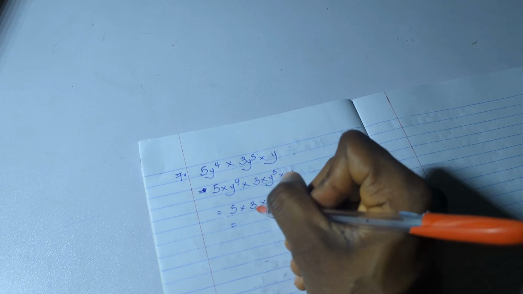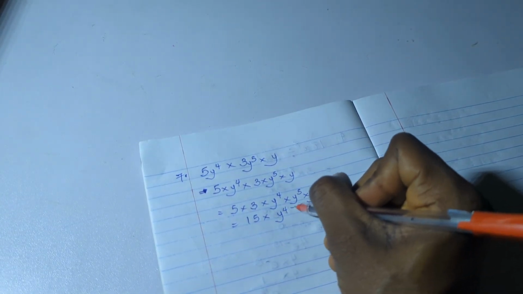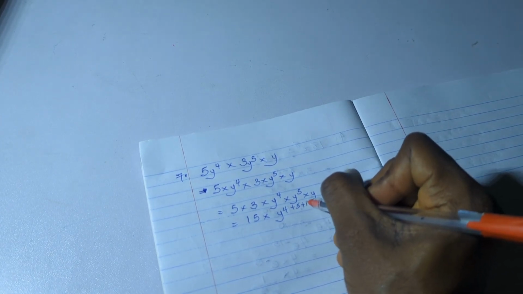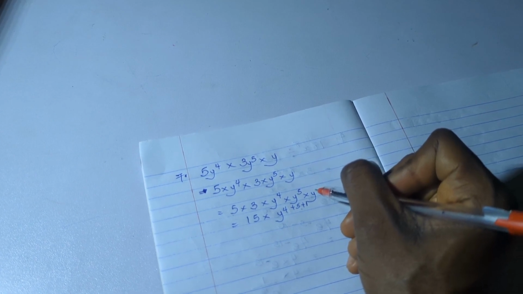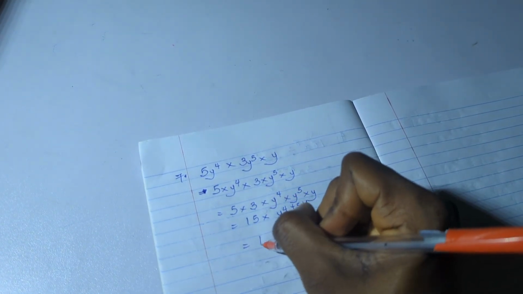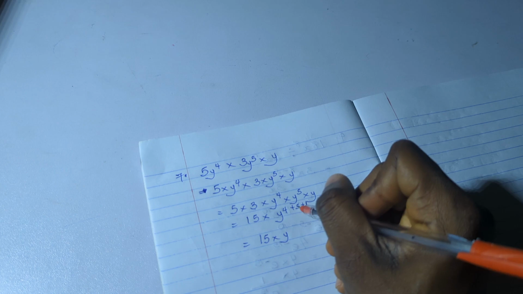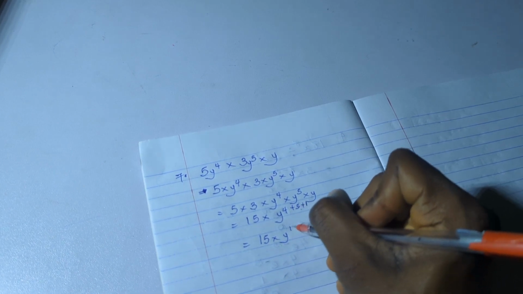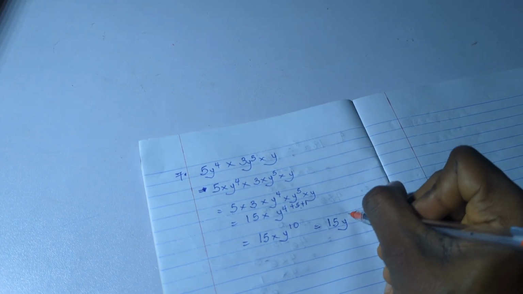So 5 times 3 gives us 15. Now we have y raised to the power of 4 plus 5 plus 1. This y is the same as y to the power of 1. So we have 15 times y raised to the power of 4 plus 5 is 9, and 9 plus 1 is 10. So our answer becomes 15y to the power of 10.